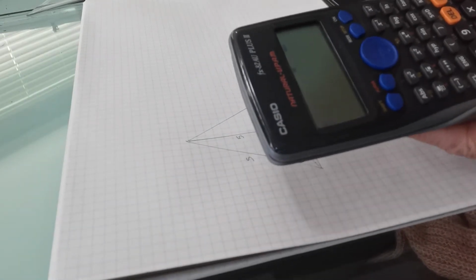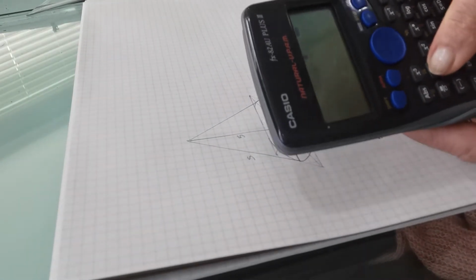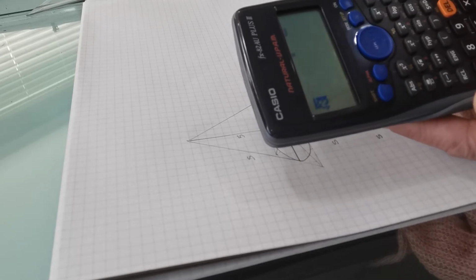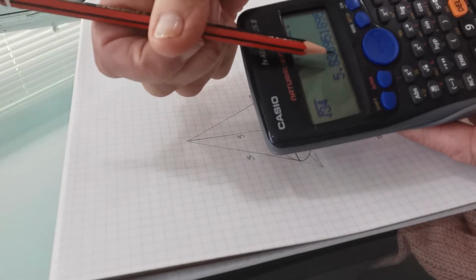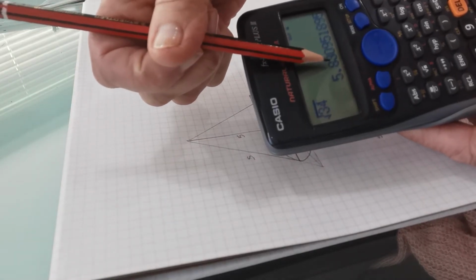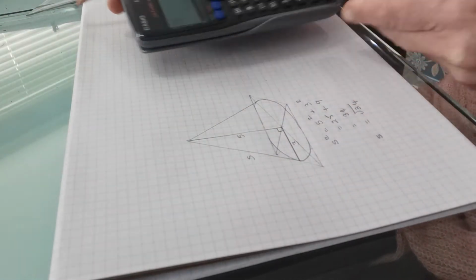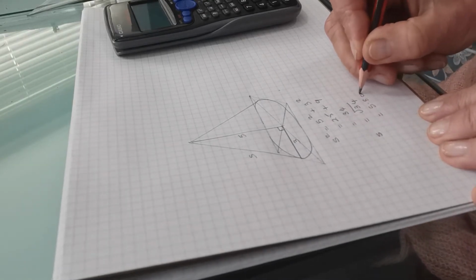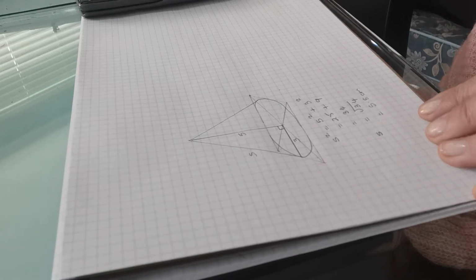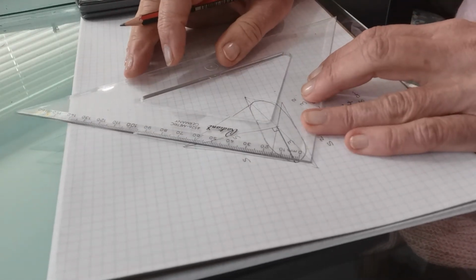So getting your calculator and turning it on. So square root of 34 is 5.83. Rounded to 1 decimal place will just be 5.8. So S is 5.8 centimetres. So that's the length of the slant of this cone.